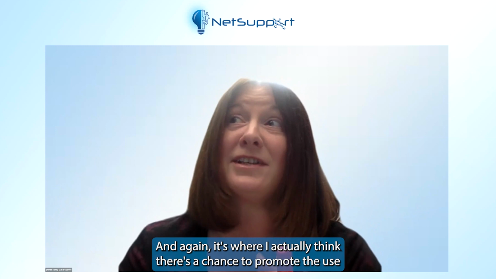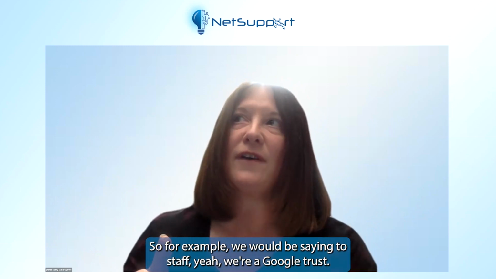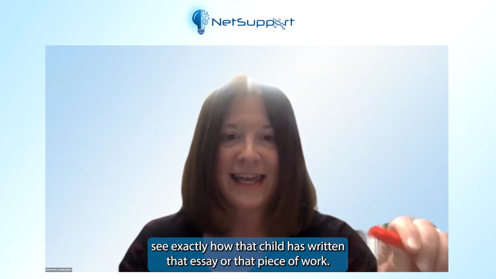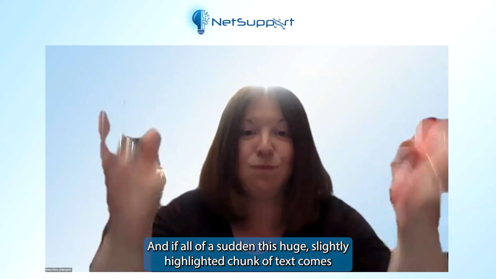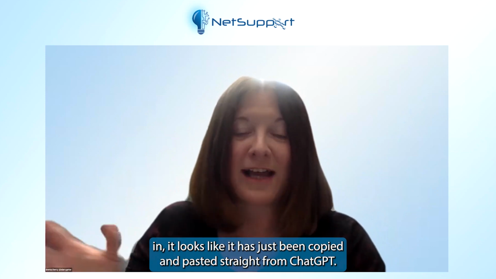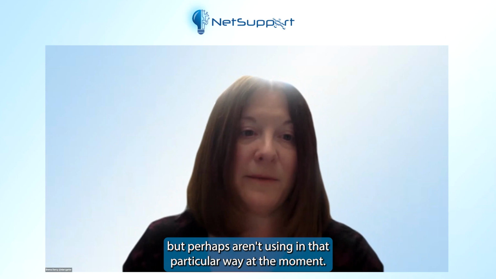And again, it's where I actually think there's a chance to promote the use of other digital tools to support that element of checking. So, for example, we would be saying to staff, we're a Google Trust, so set the homework as a Google Doc, because then you've got the ability to go back, look at that version history, and see exactly how that child has written that essay or that piece of work. And if all of a sudden this huge, slightly highlighted chunk of text comes in that looks like it has just been copied and pasted straight from ChatGPT, well, there's your answer. It's using digital tools to give you some of that additional knowledge, and tools which a lot of schools hopefully have got anyway, but perhaps aren't using in that particular way at the moment.